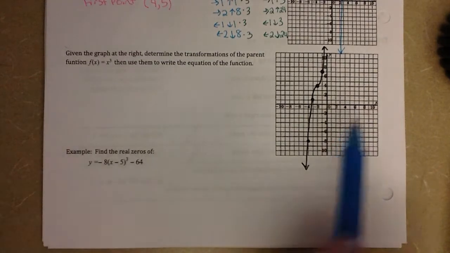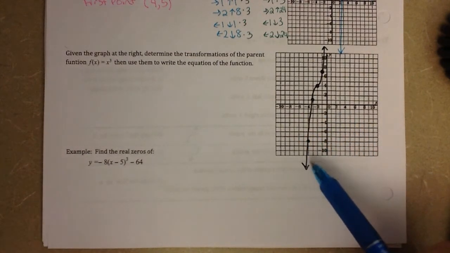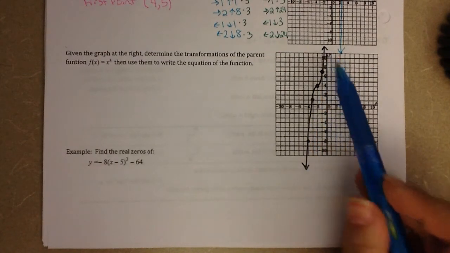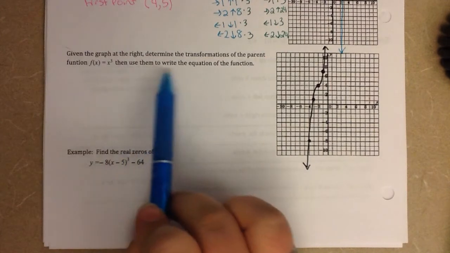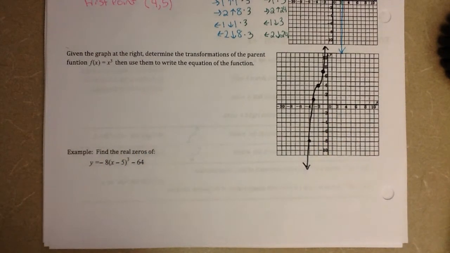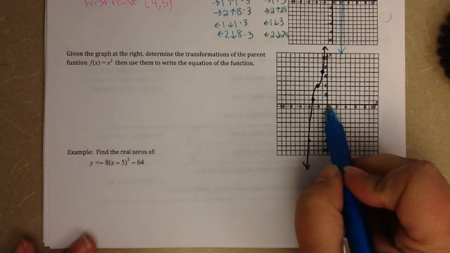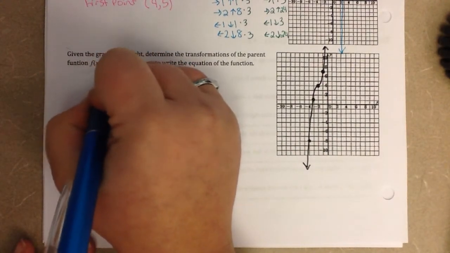Okay, this next one is a little bit different. Instead of being given transformations or an equation, where it's kind of backwards, we're given the graph and we have to use that to determine the transformations and then use them to write the equation. Okay, well first let's see. Our vertex normally would be at 0, 0. It looks like we've been moved to the left and up. So let's figure out how far.